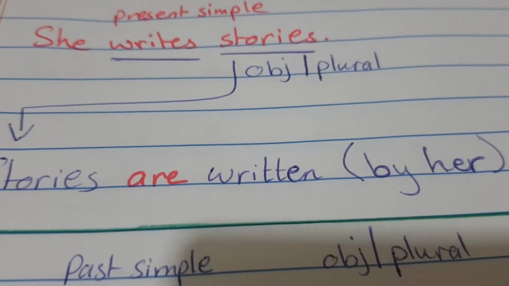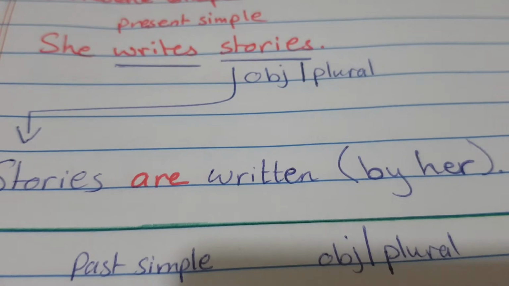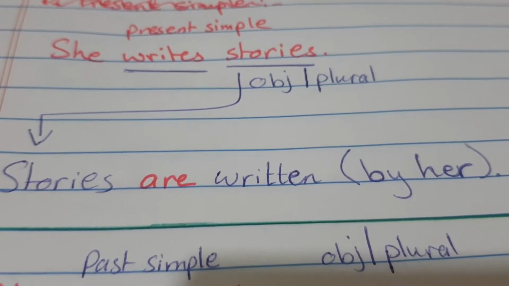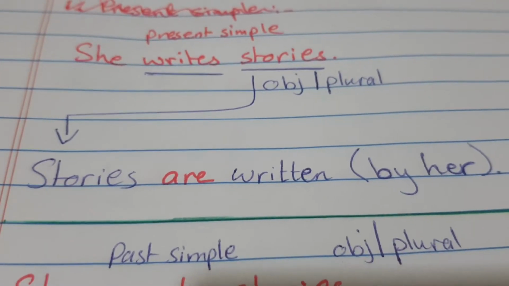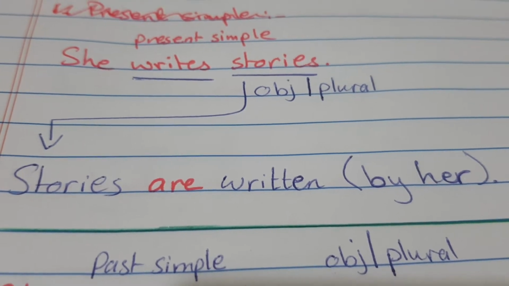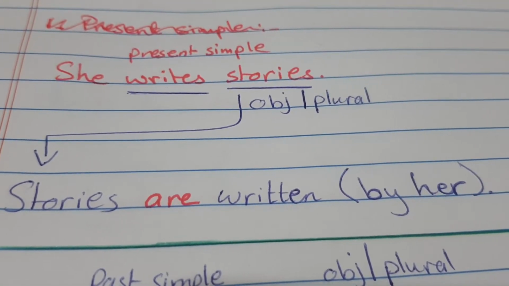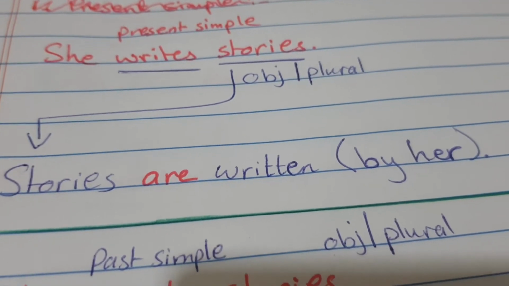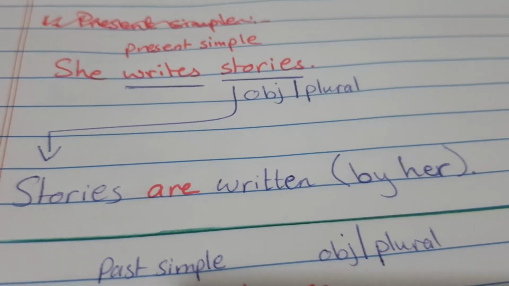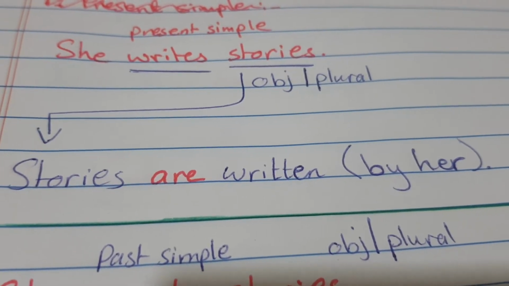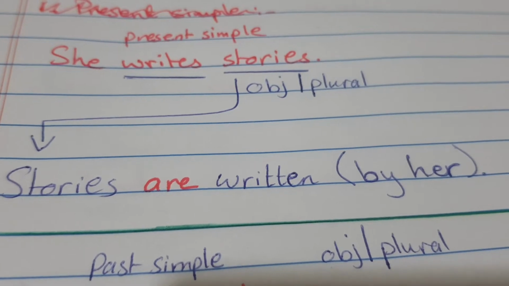So, again, check the tense of the main verb. That's number 1. Check the number of the object. Step 3, start the new sentence with the object. Step number 4, use the correct verb to be. And the last step, change the main verb into past participle.